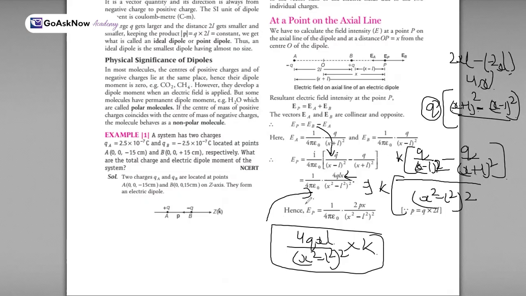So hence EP becomes what? K into 2pqx upon (x square minus L square) to the power 2. Okay. Why is it 2px? Because q into 2L is what? Your dipole moment. That will become p, and 2 was remaining there. So 2x is there and p will be there. So 2px upon (x square minus L square) whole square.